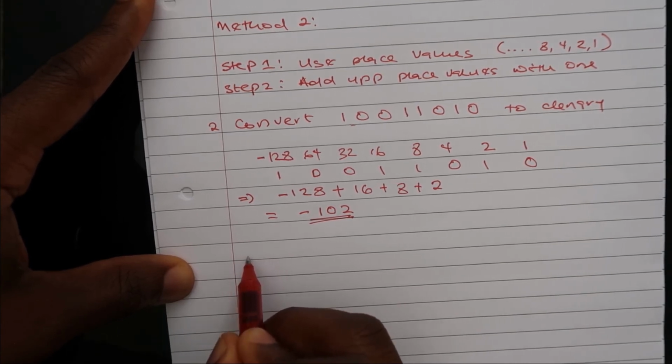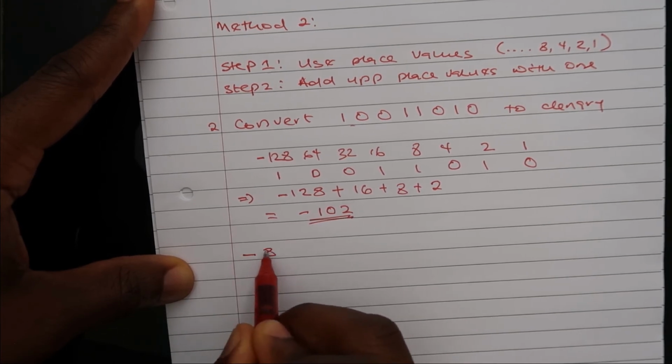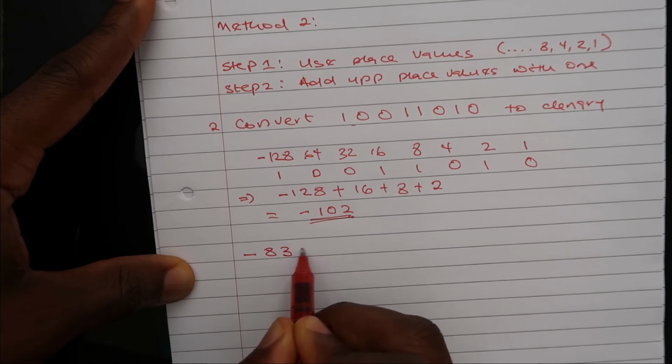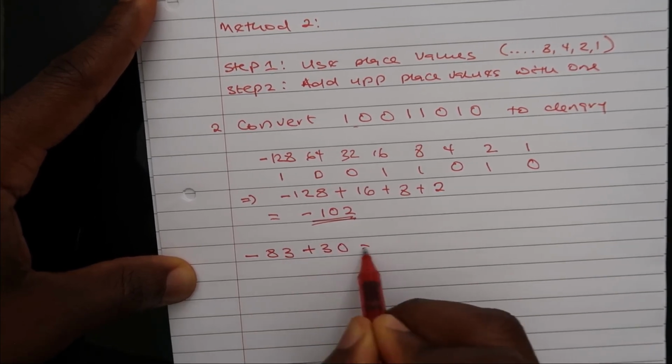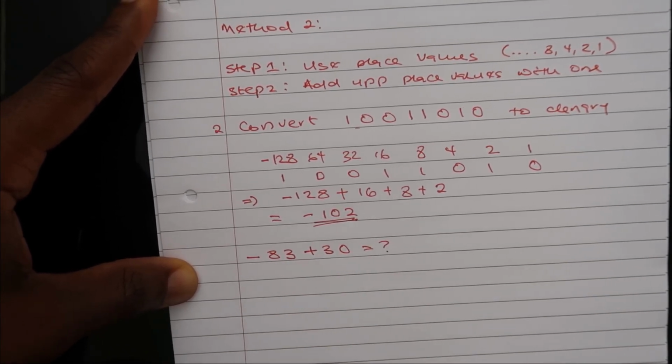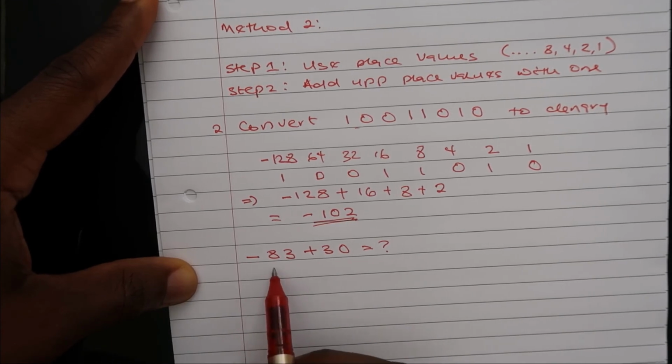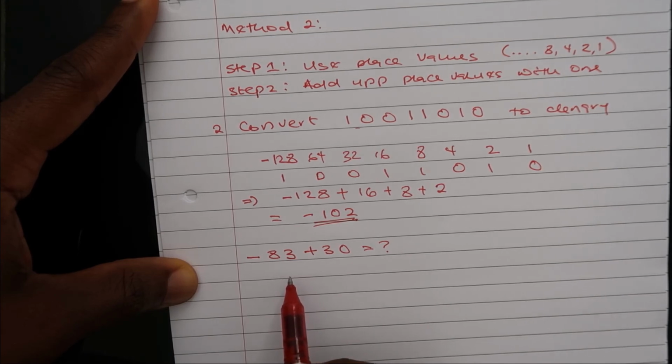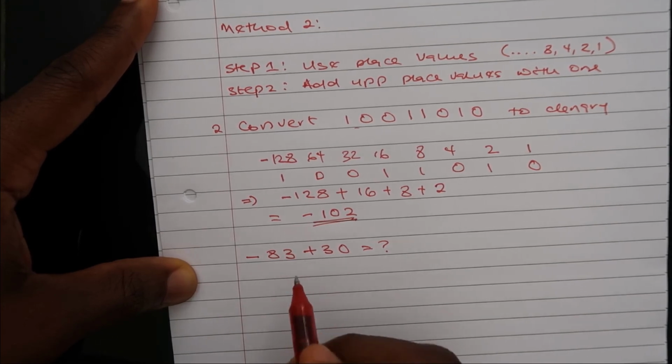Let's say we are asked to solve minus 83 plus 30. First things first, we convert minus 83 into its 2's complement form.